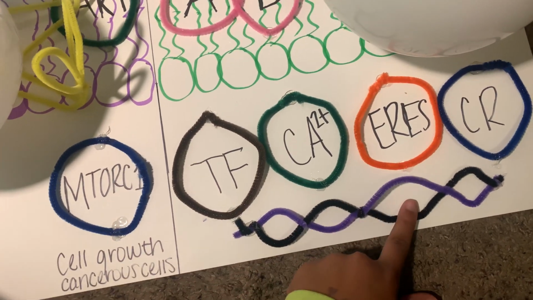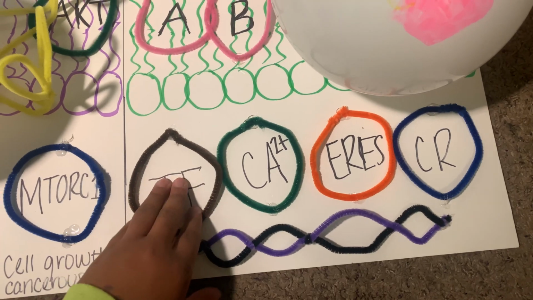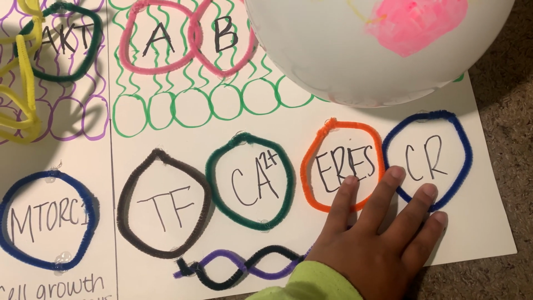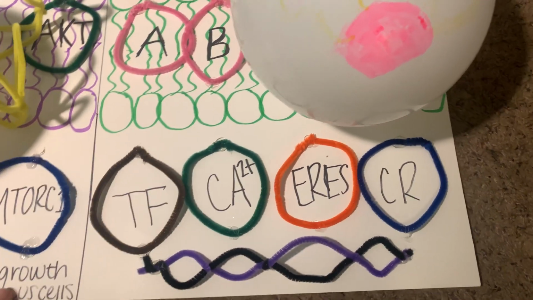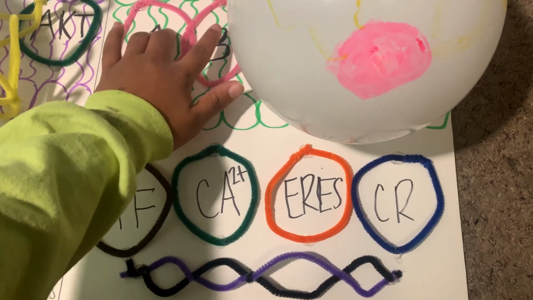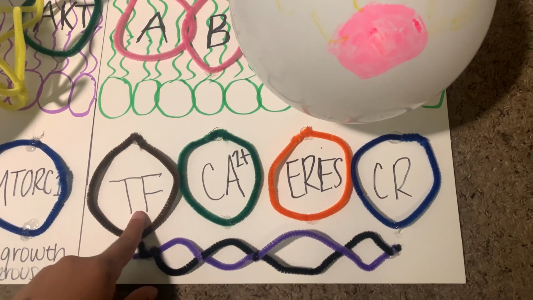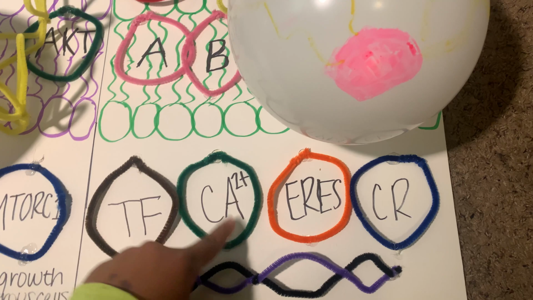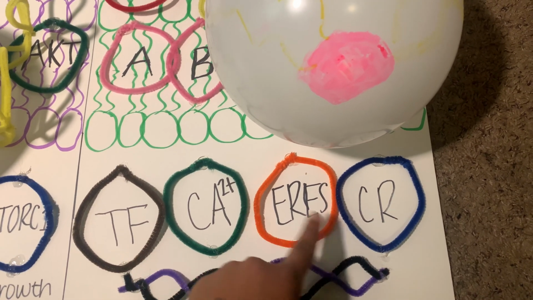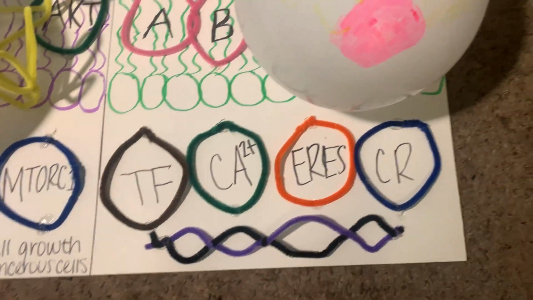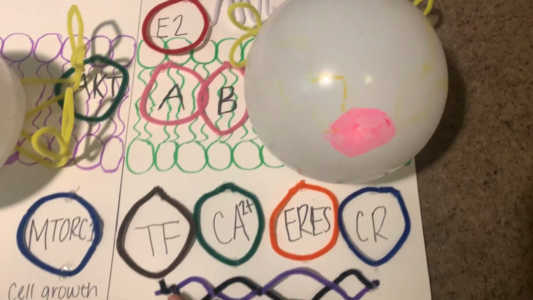And this is a DNA helix to basically show, once it comes through the membrane and it binds to either one of these four proteins on the DNA helix, it basically helps regulate and lowers your chance of getting breast cancer. So when it binds from A and B, they drop out of the membrane, they go to the DNA helix. On the DNA helix, you have TF, CA2+, EREs, and CR. These four help regulate the amount of uncontrollable cancer cells that you can get.